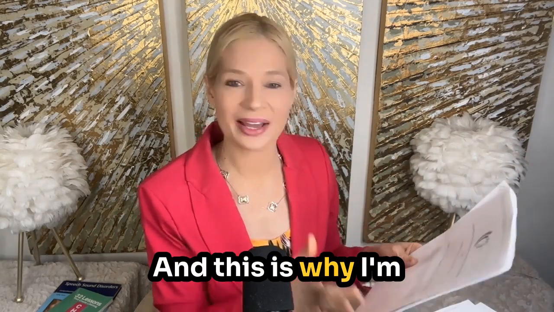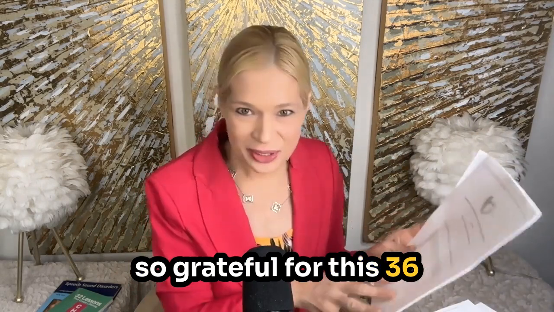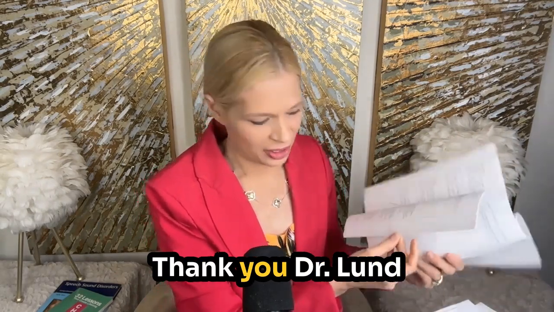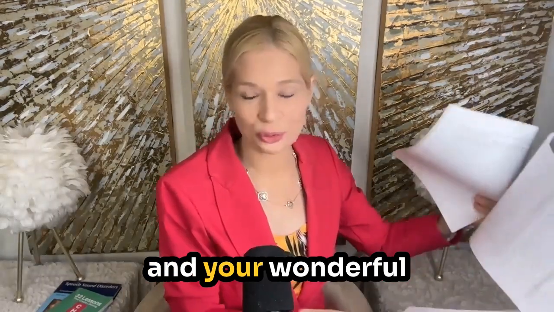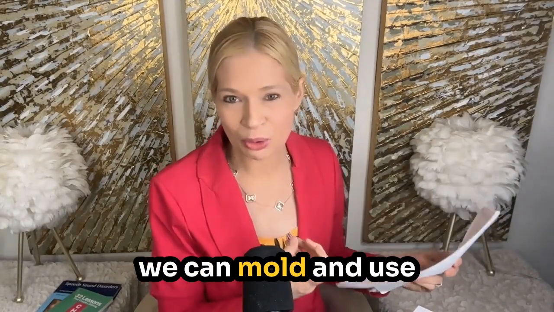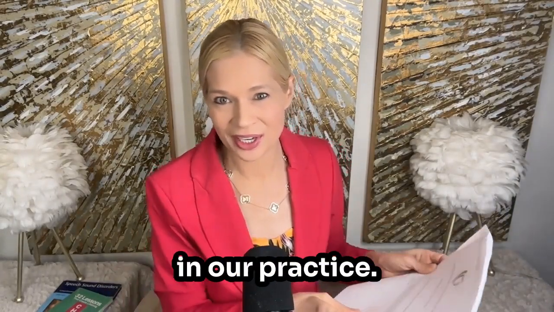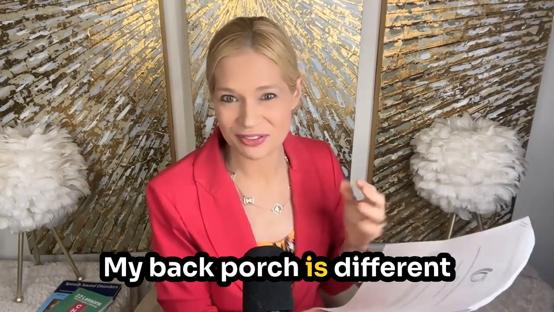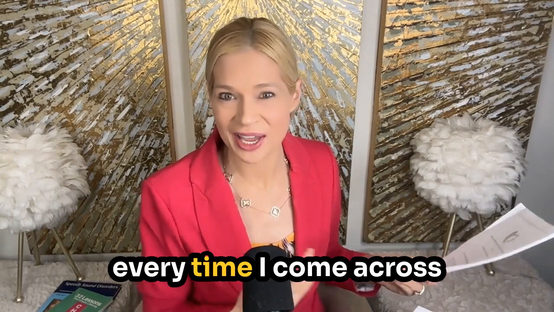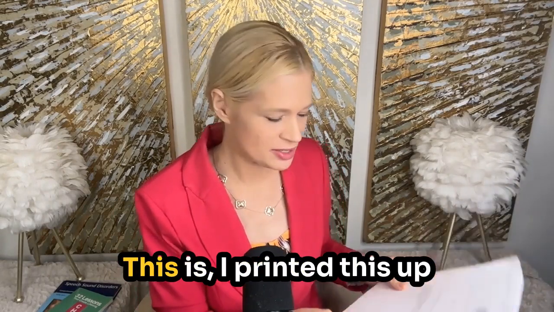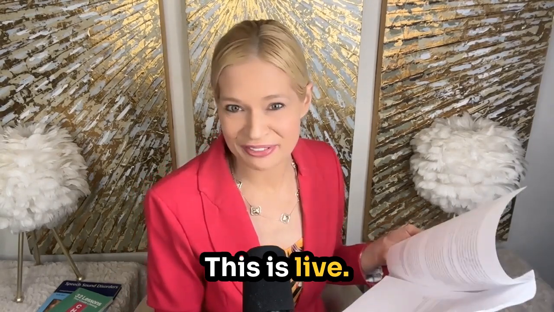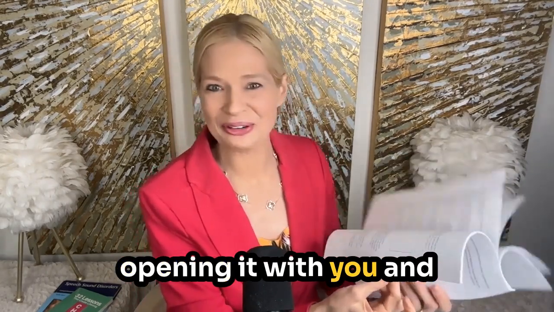And this is why I'm so grateful for this 36-page long protocol that you can print out. Thank you, Dr. Lund, and your wonderful colleagues for giving us clay that we can mold and use on Monday morning in our practice. My back porch is different than your back porch. Now, what I'm walking you through is what I do every time I come across any research article. I printed this up maybe 2 hours ago. This is live. As you can see, I'm opening it with you.